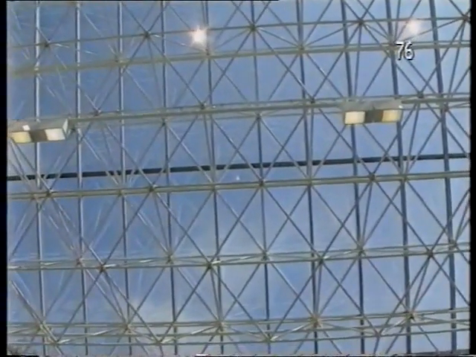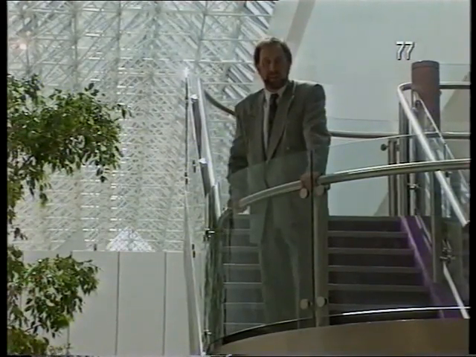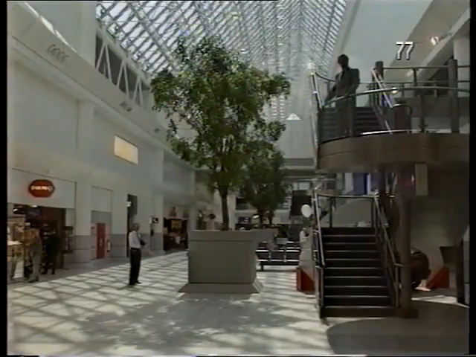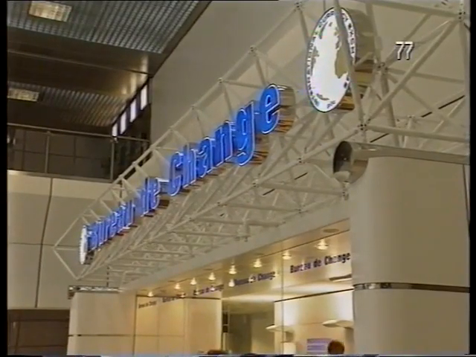Here at Manchester Airport's Terminal 2, the architects have used the so-called space frame structure. It's light, airy, and aesthetically pleasing, and they've even echoed the structure in the decoration.